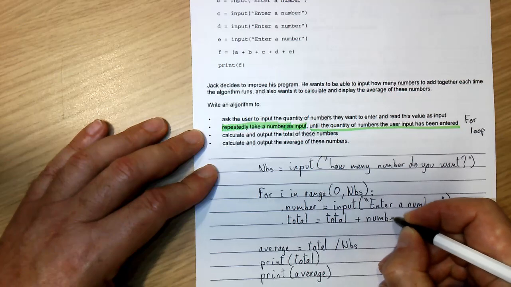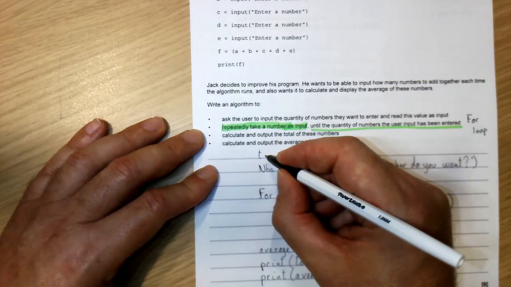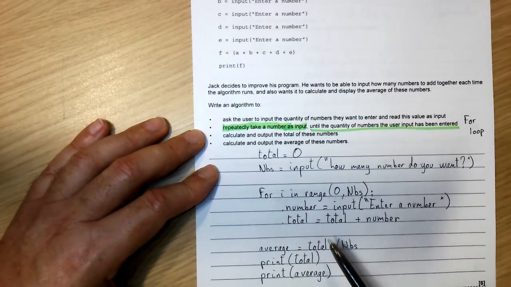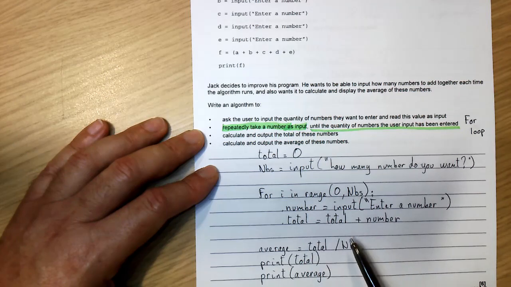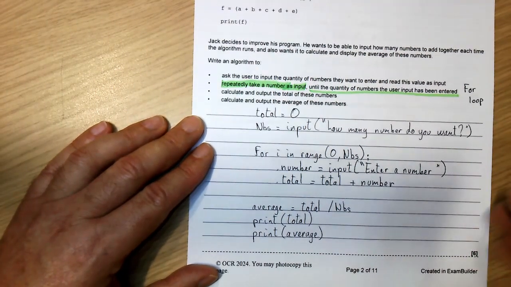For this to work, I also need to initialize the total before going into the loop. I'm going here to add a line. Total, I'm initializing it at 0. So the first time this happens, it will be 0 plus the first number, and then the second time it will be first number plus second number, and so on. So at the end of this loop, this total has got the correct value, which we will print, and then when we divide this value by the number of inputs, we get an average, which we also need to output. We did that in a previous screencast.